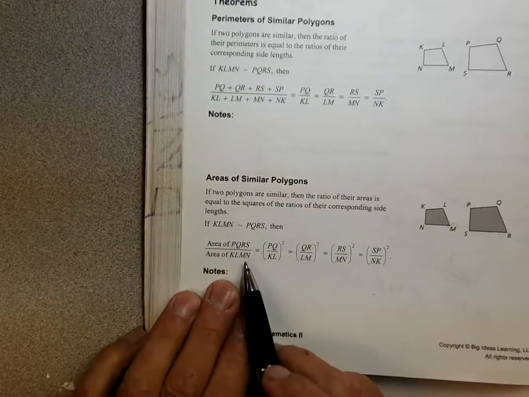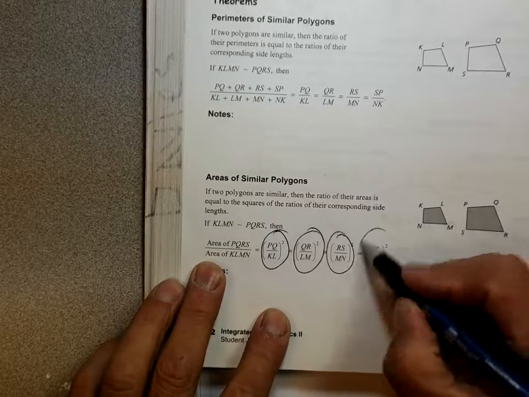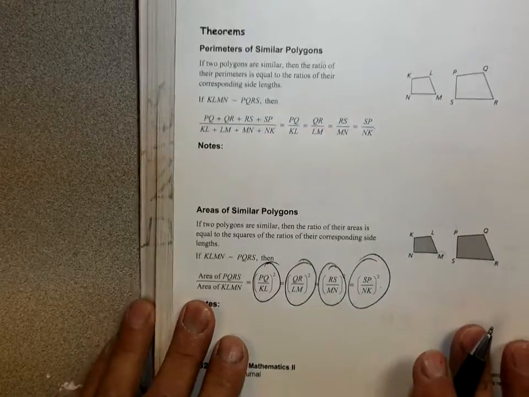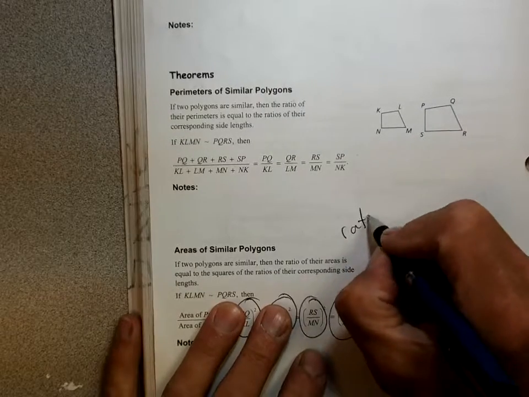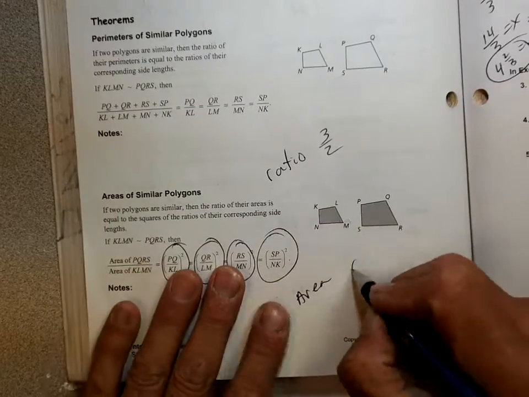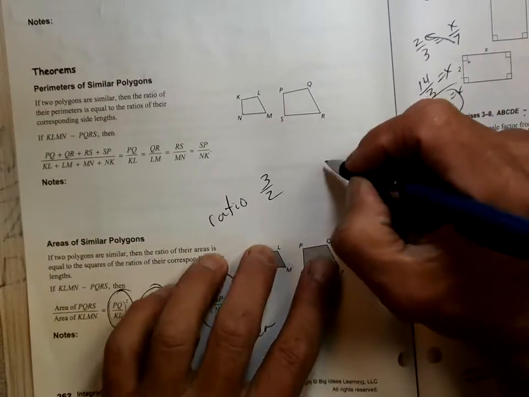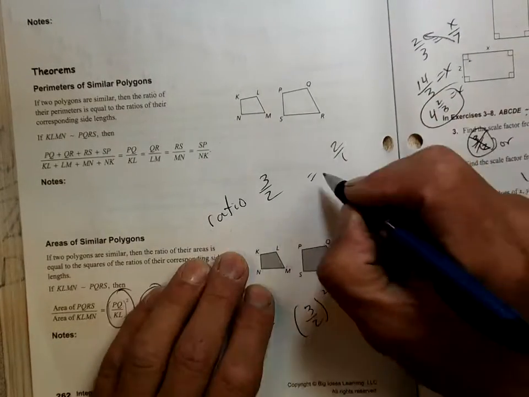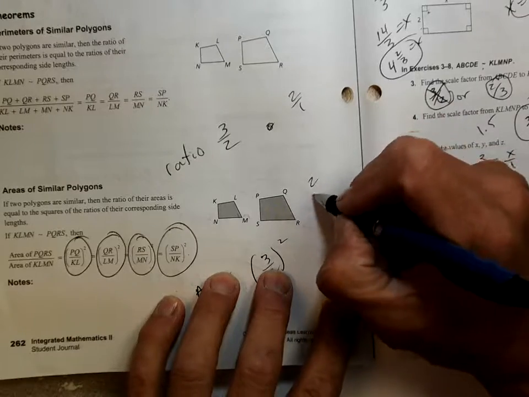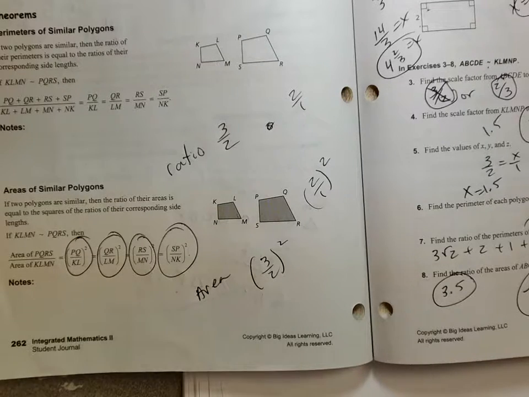The big key to the area is this. Whatever the ratio is, the area is going to be the square of the ratio. So if the ratio is 3:2, then the area ratio in this case is 3:2 squared, 9/4. If the ratio happens to be 2 to 1, then the area ratio would be 2 to 1 squared, or 4 times as big. If the sides are twice as big, the area is going to be 4 times as big.